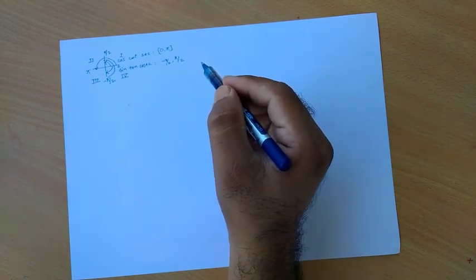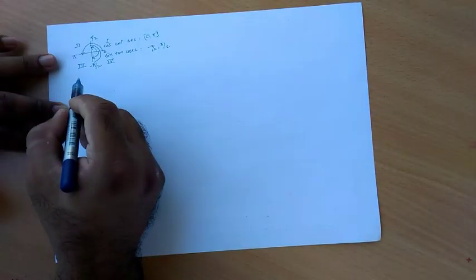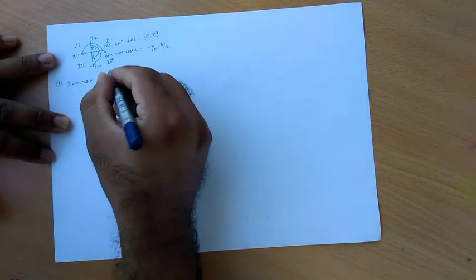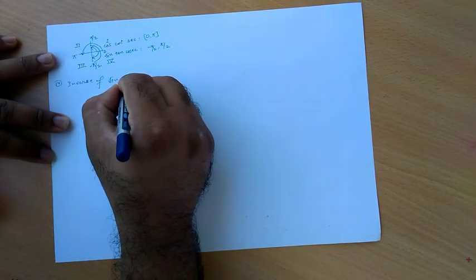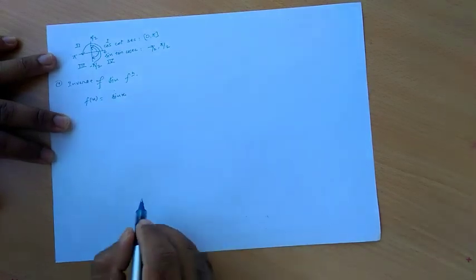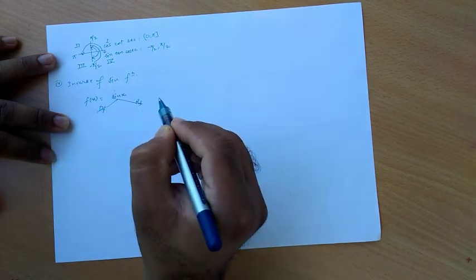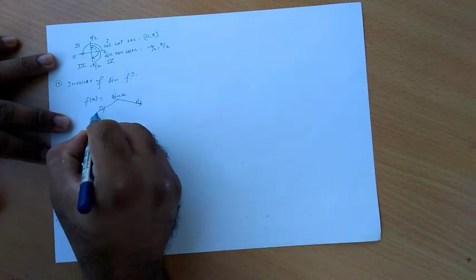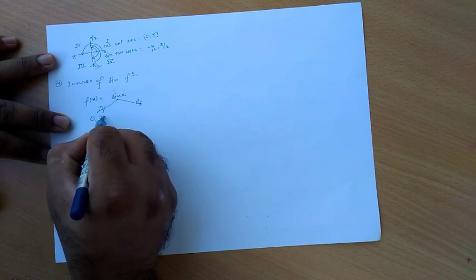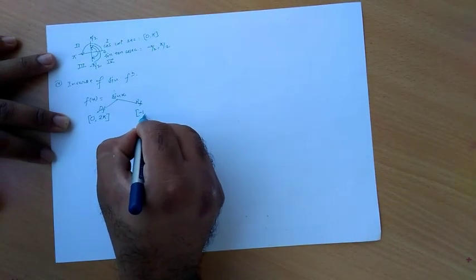So the inverse of a sine function, we'll see. Take f of x equal to sine x, and we can consider the domain and range of the function. For the domain, you can have real numbers over here, or better I say, you can put 0 to 2 pi, this is for our convenience, and the range we are getting is minus 1 to 1.